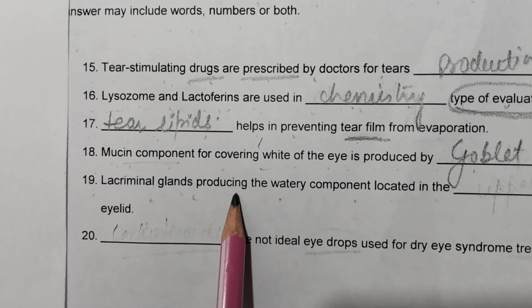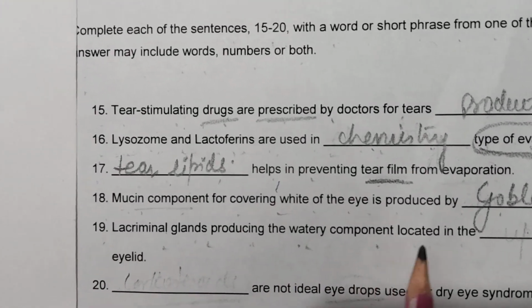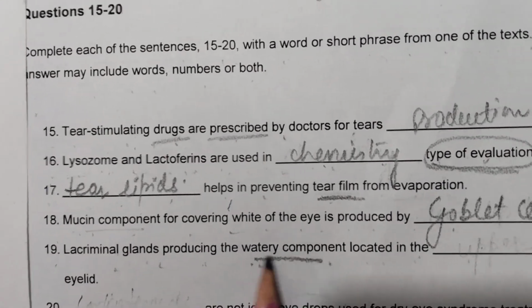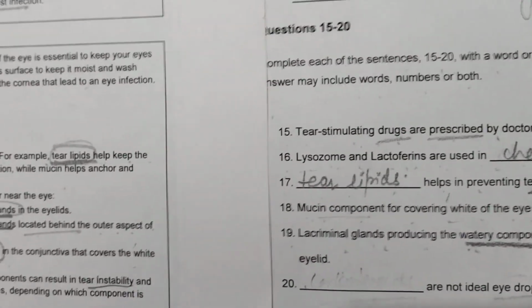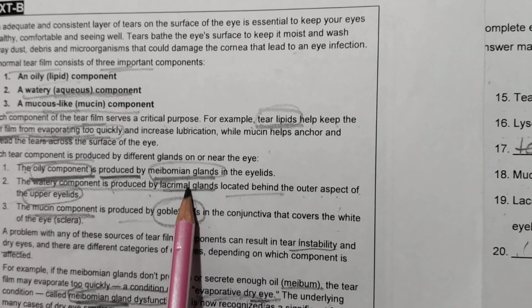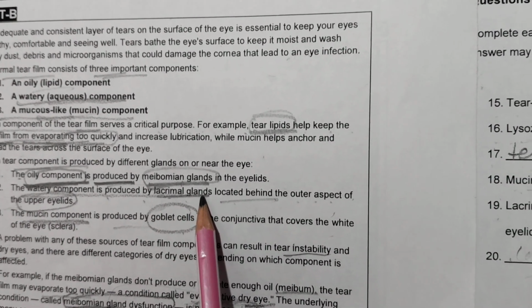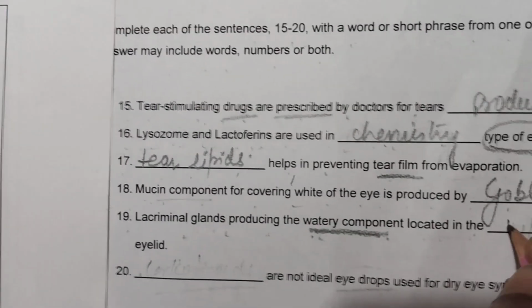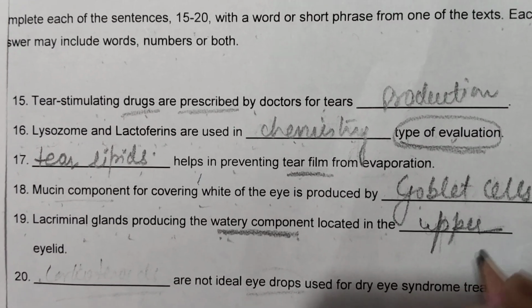Next is question 19. Lacrimal gland producing the watery component located in the dash eyelid. So watery component is the second one. Here the watery component is produced by the lacrimal gland located behind the outer aspect of the upper eyelid. So upper is the answer. Which eyelid? Upper eyelid.